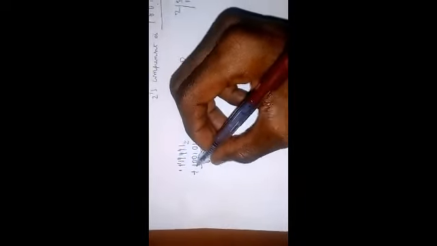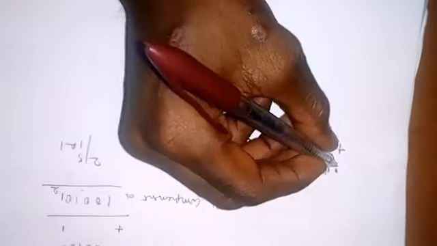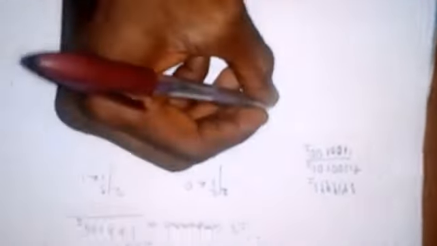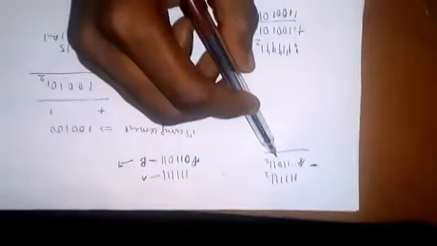1 plus 1 is 2, plus the other one is going to be 3, and 3 divided by 2 is 1, remainder 1. You're going to write the remainder and carry the 1. Remember, there are invisible zeros here. Now 0 plus 1 is 1. Now this is the answer, 1 1 0 0 1 0 0, which is the result of the binary subtraction using the second complement.